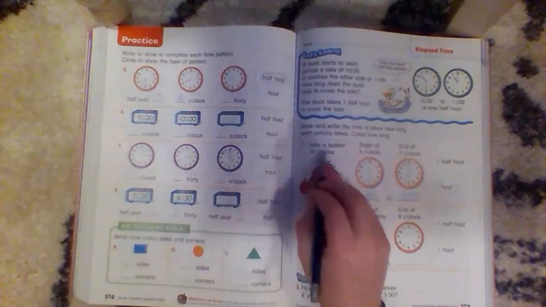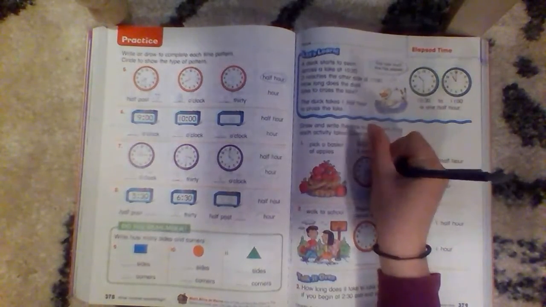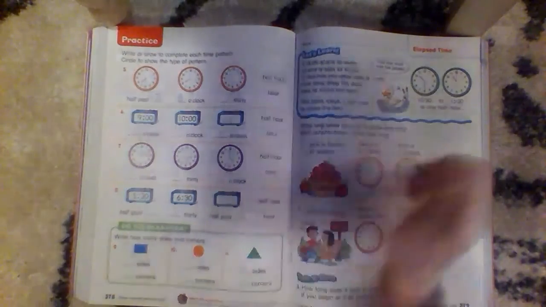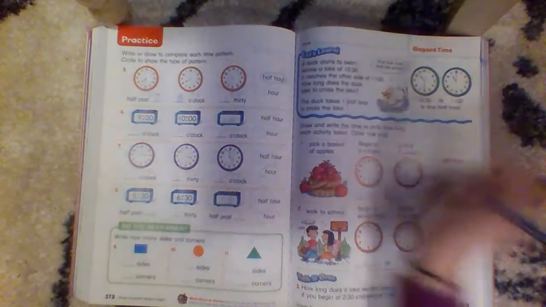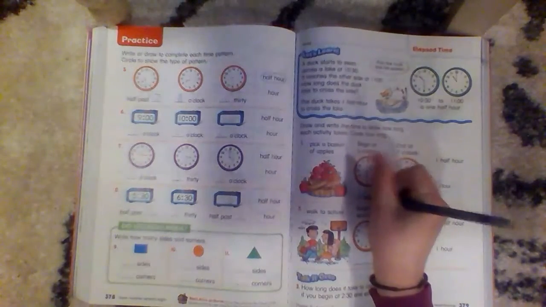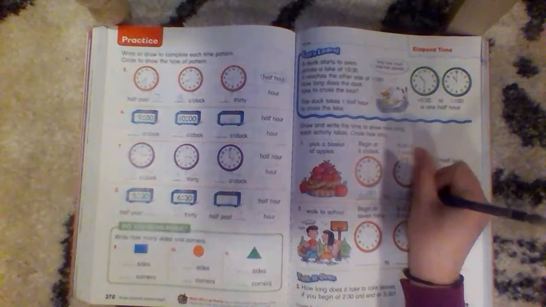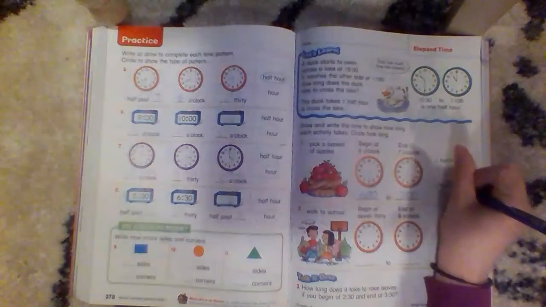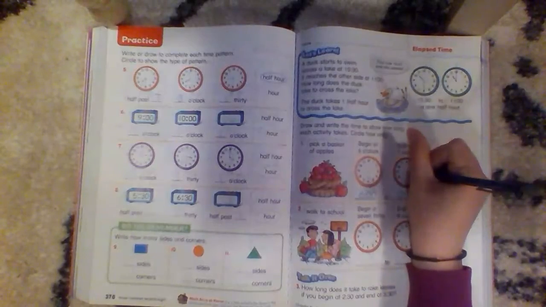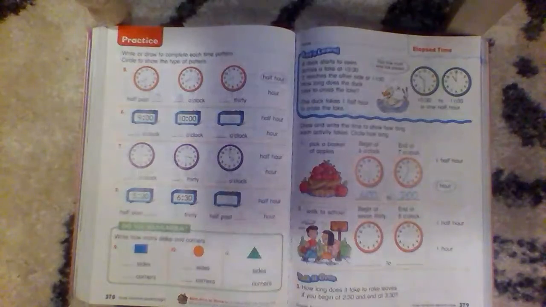So pick a basket of apples. It has a starting or beginning at 6 o'clock, then ends at 7. So how long did that take us? From 6 o'clock to 7. 1 hour it took us. Now, how long does it take to walk to school? Do you think it's going to take an hour or half an hour?